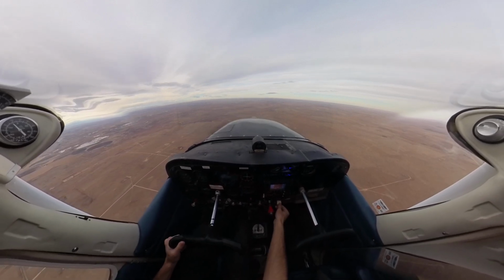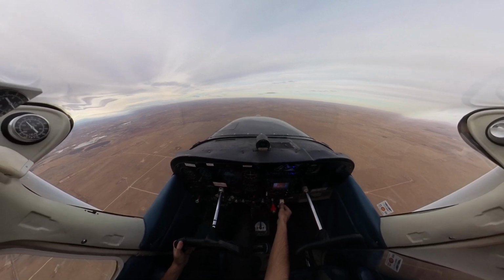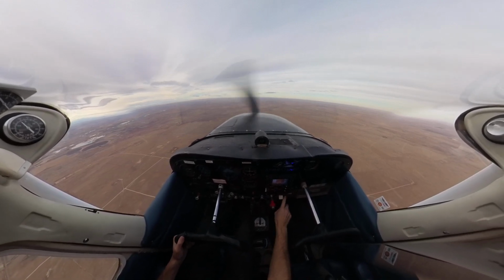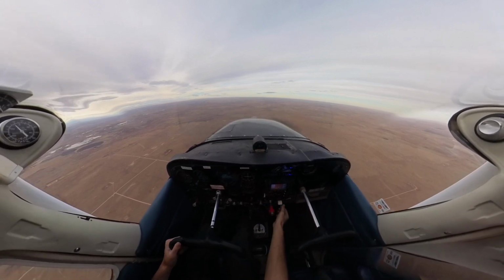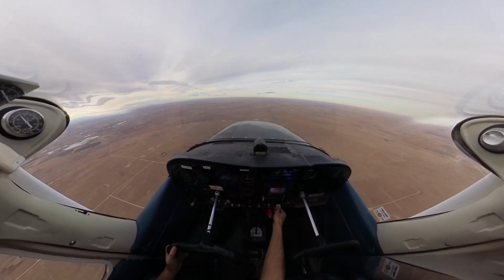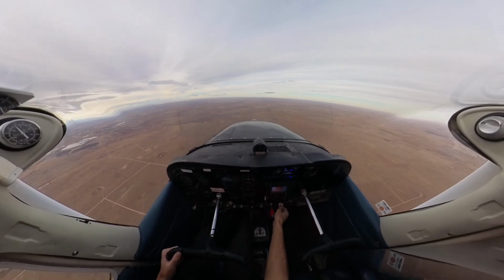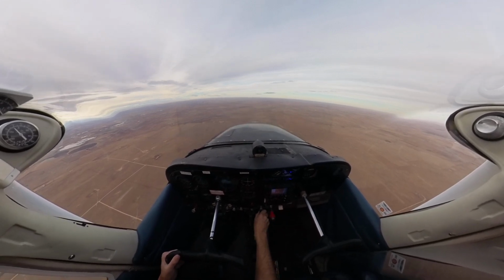Flaps can start coming up at about the 60 mile an hour range for me, 20 degrees of flaps. With the reduction of flaps, you'll have to increase the back pressure because you're losing that lift from your angle of attack component with the flaps being down. So anytime you retract the flaps, anticipate adding a little bit more back pressure.